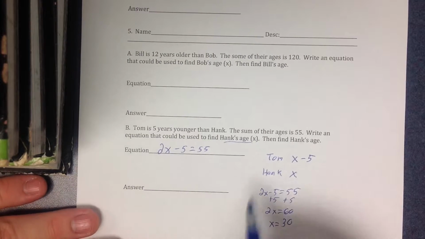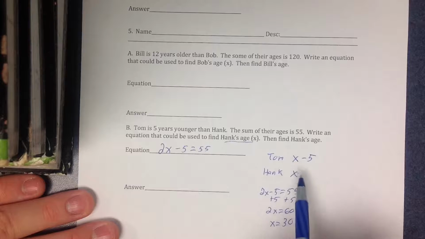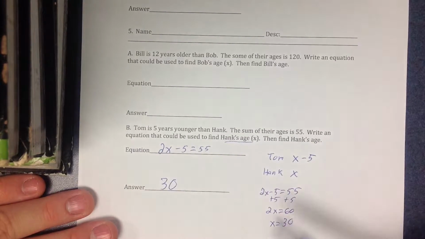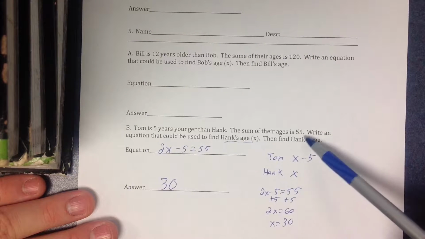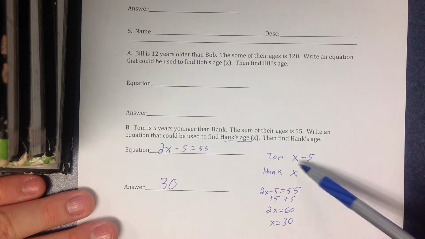Then you've got to make sure you answer the question. It says find Hank's age. Well, Hank's age is x, so I've already found his age. He's 30. If it had asked me to find Tom's age, then I could have either taken 55 minus 30, or I could have substituted in 30 here and done 30 minus 5.